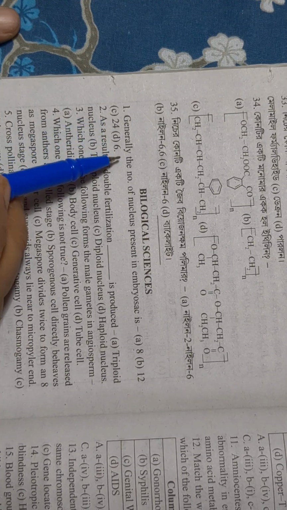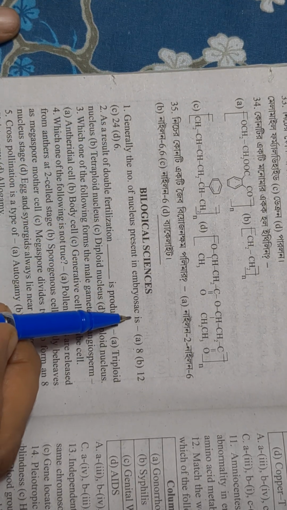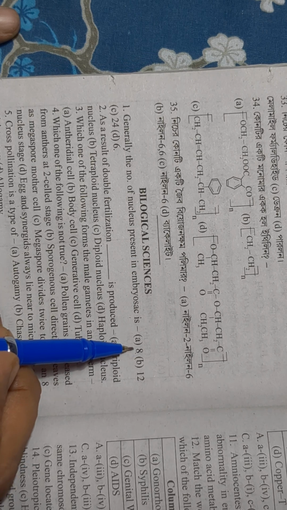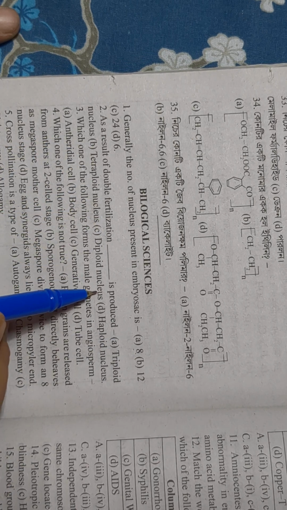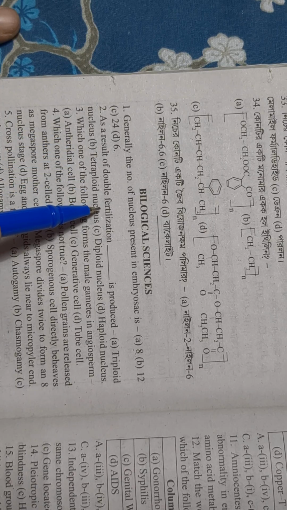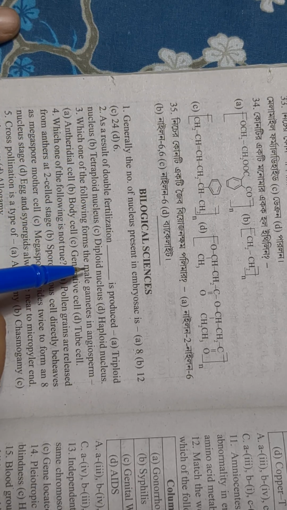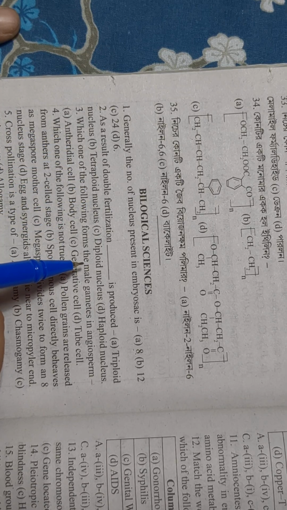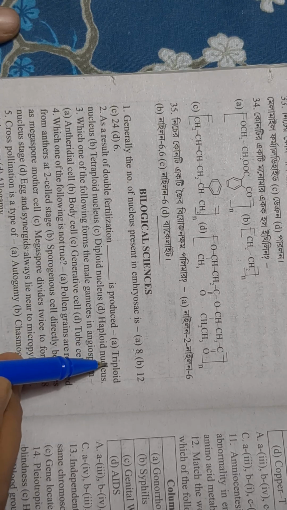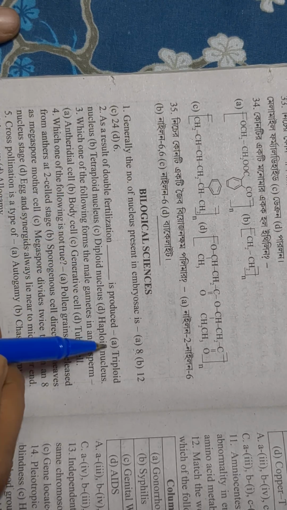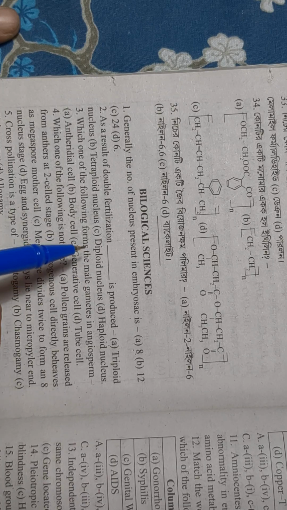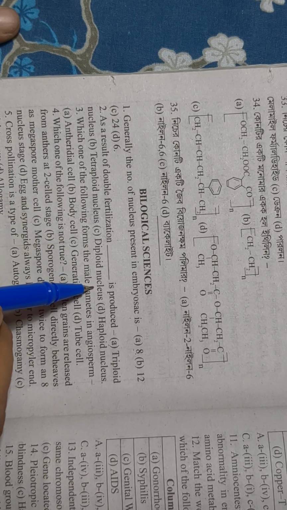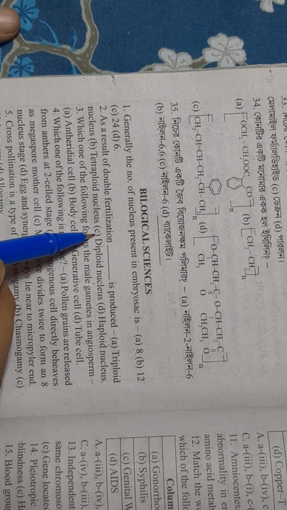The first one, generally the number of nuclei present in the embryo sac is 8. A is the correct answer, 1A. 2. As a result of double fertilization, dash is produced. In double fertilization, zygote is produced and endosperm nucleus is produced. The endosperm nucleus is triploid and the zygote is diploid. So both answers seem correct, but which one would you provide? I think you should at first think of the diploid nucleus, that is zygote. So C is the correct answer.